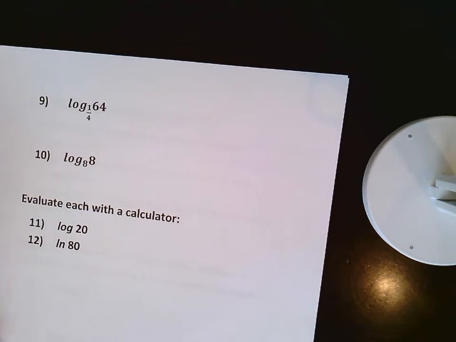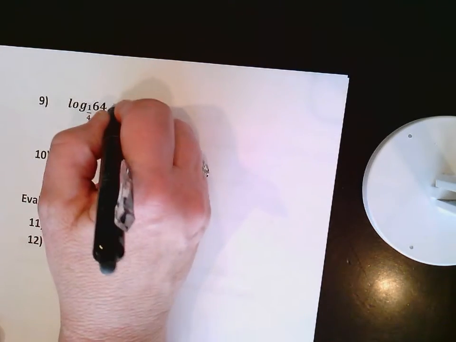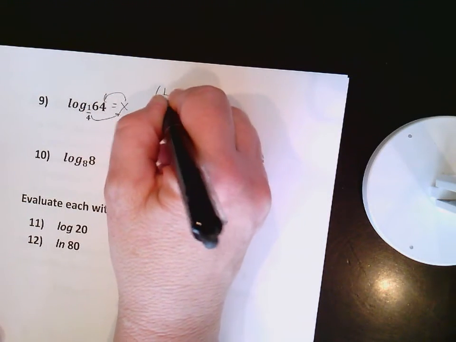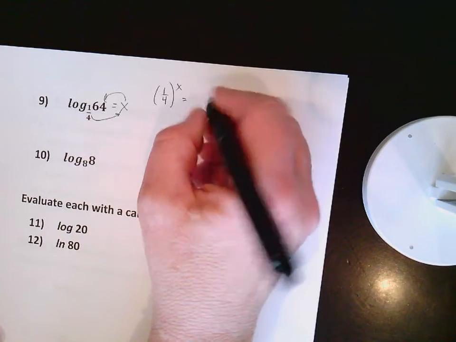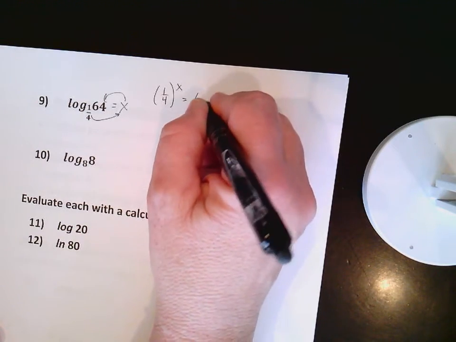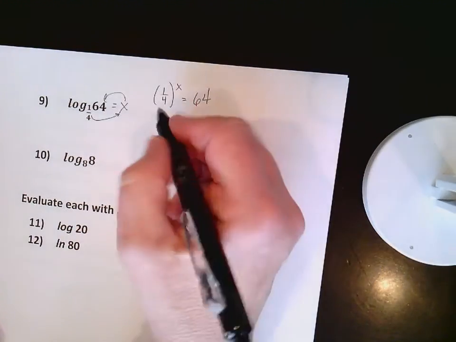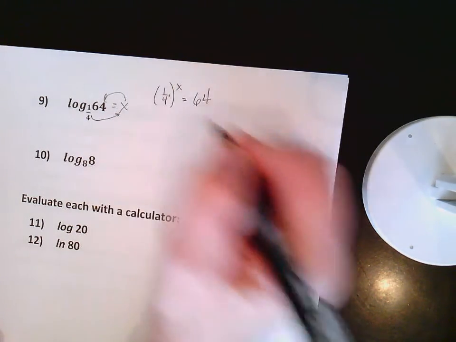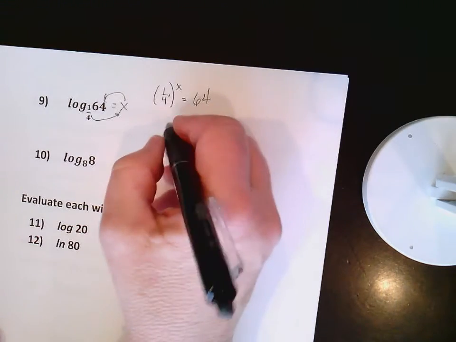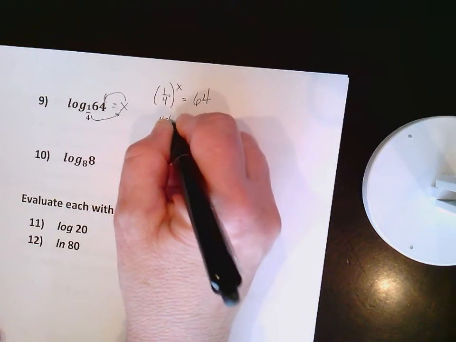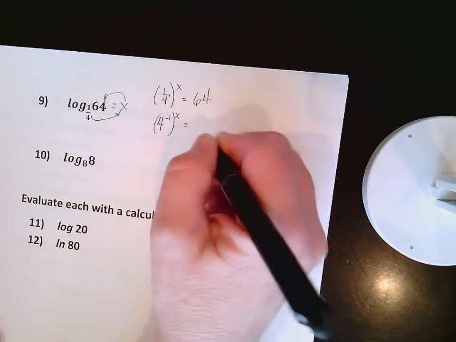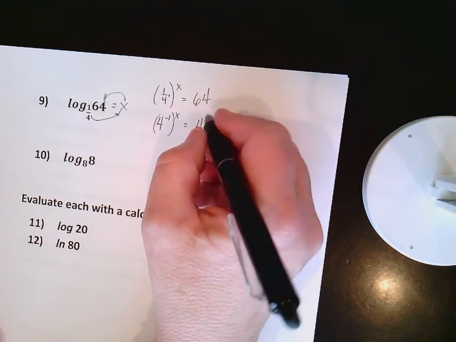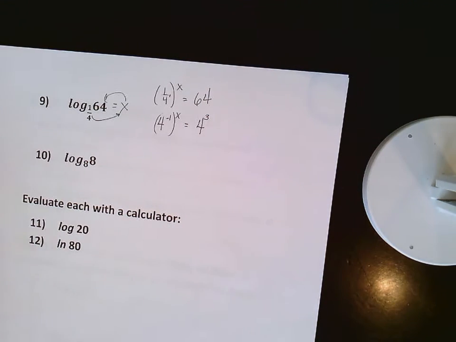Next one, again, set it equal to x. So I have 1/4 to the x equals 64. And remember, whenever you have a fraction, you can make it not a fraction by turning your exponent into a negative. So I'm going to make this 4 to the negative 1 to the x. And I can rewrite 64 as a base 4, because 4 cubed is 64. And if you're looking at this going, how did you know that?